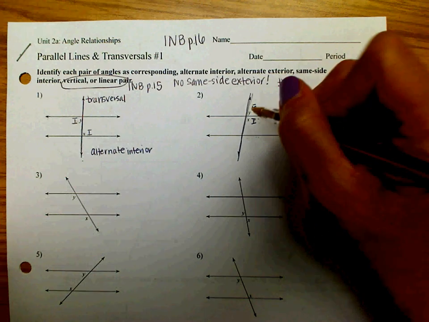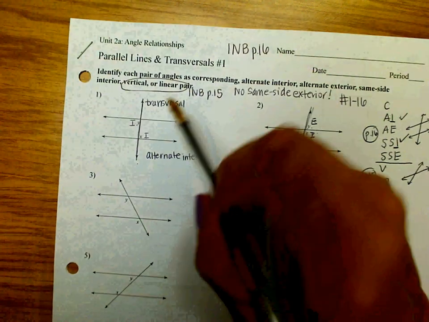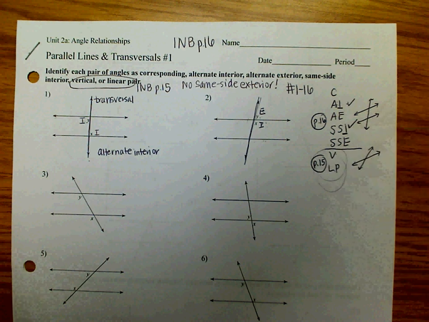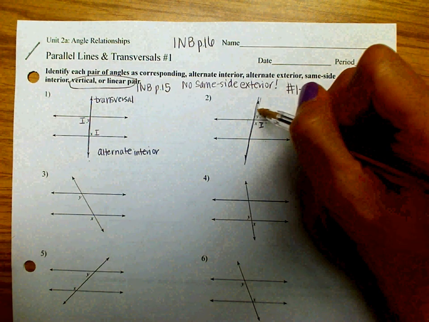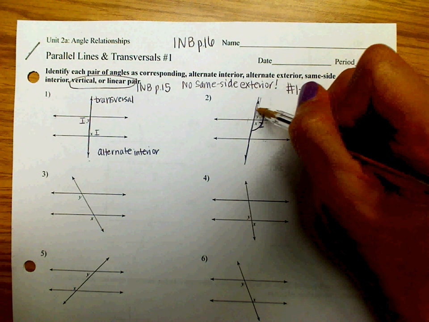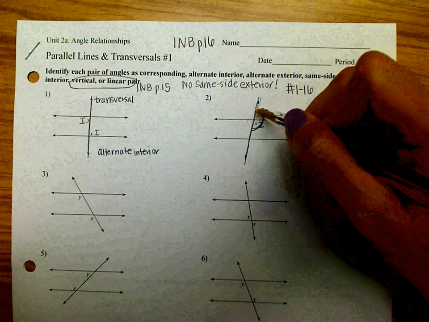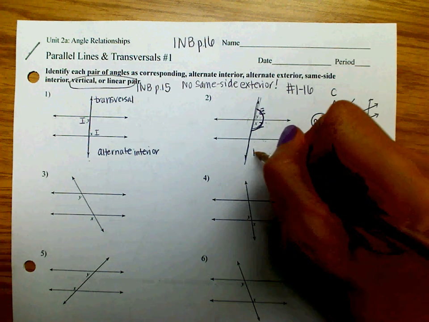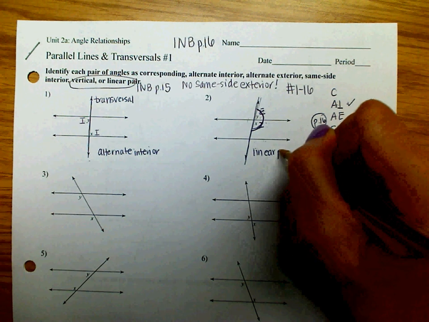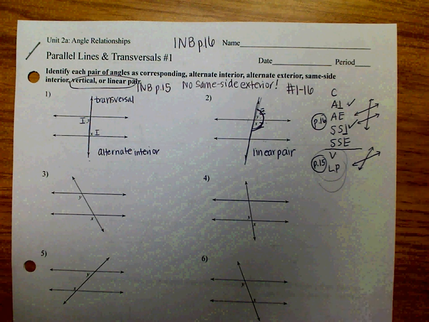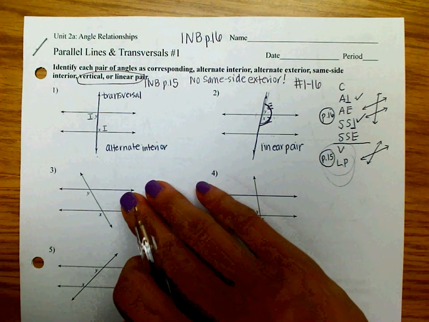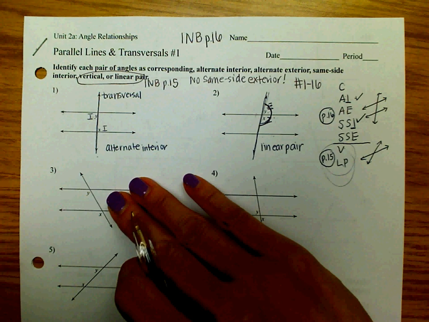So this here is either a vertical or a linear pair, which is what I was talking about. It's a throwback question. Well, since they're side by side, they're not making a bow tie. This is a linear pair. It creates a straight line side by side adjacently. So this is a linear pair. Now, if you didn't get that, don't worry. We're going to practice in class tomorrow, okay? But you need to do this tonight, and don't wait till tomorrow to try to get it. Try to get it tonight.